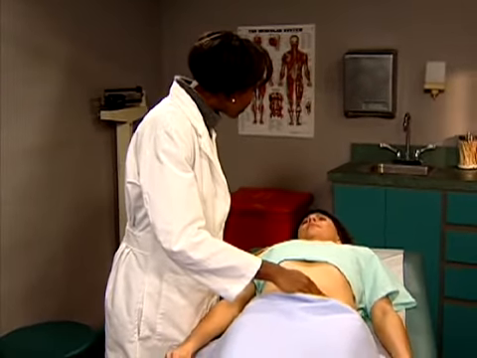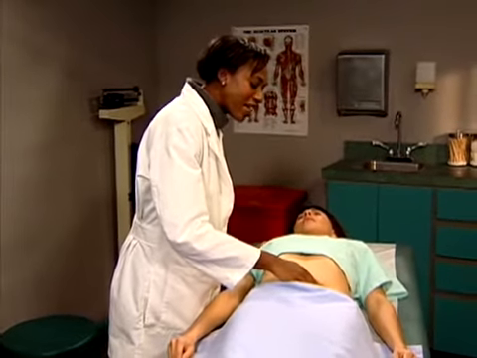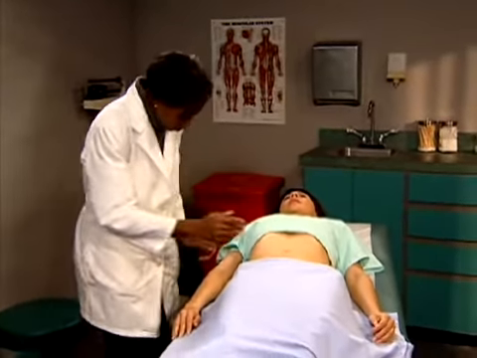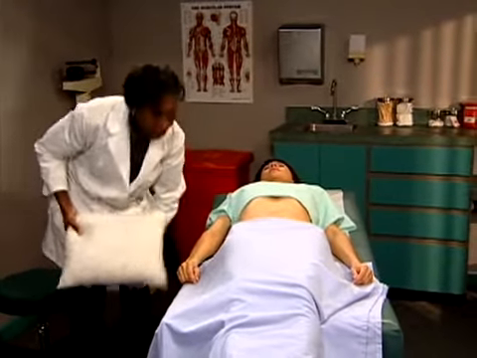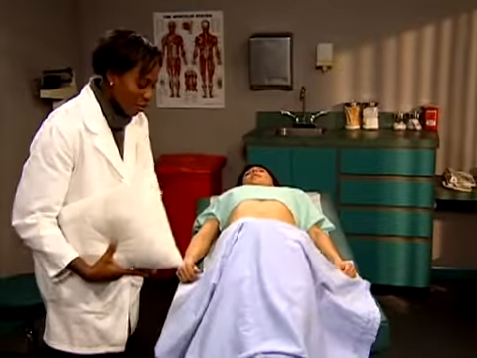This area seems a little tense. Let me see if I can relax it. If you feel muscle resistance, determine its source. Bend your knees slightly so I can put the pillow under.